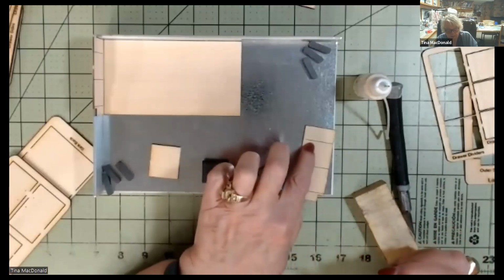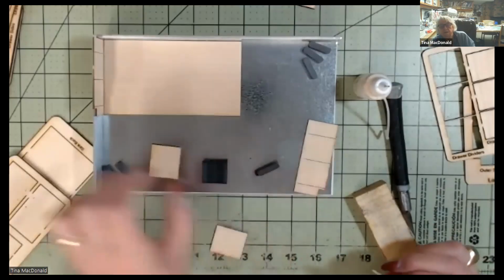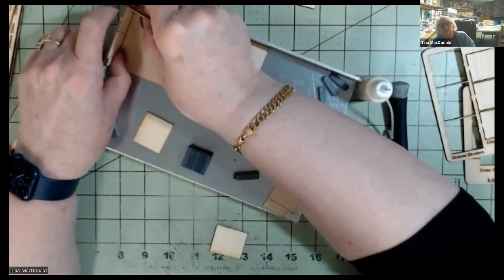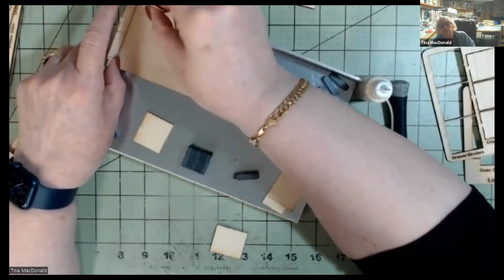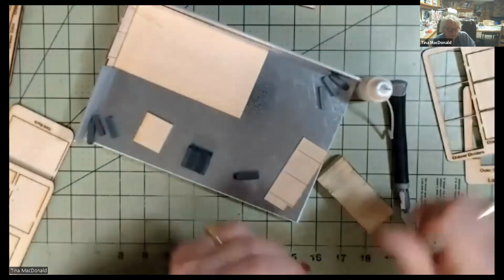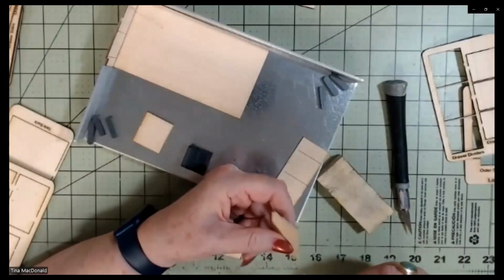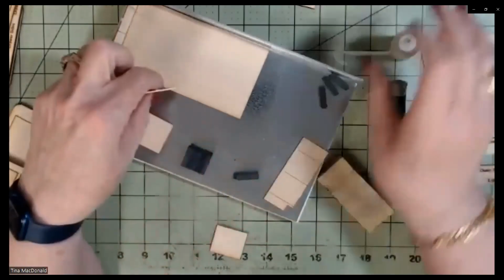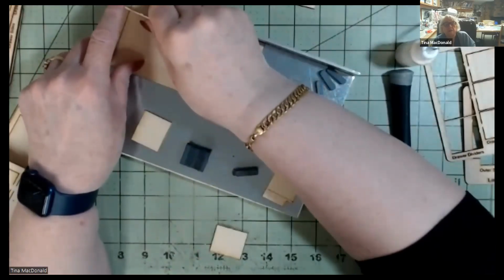These dividers go just above, so the bottom just lines up along there. And of course I put the glue on the wrong 2 sides. Okay, this is the one you're making, right? And so we want this to line up like that, just underneath.